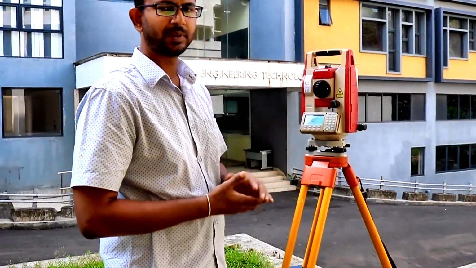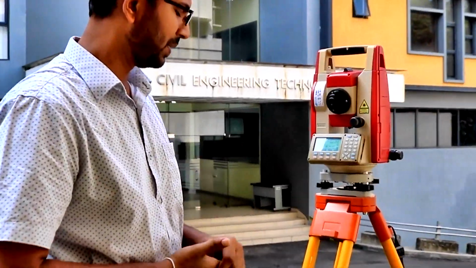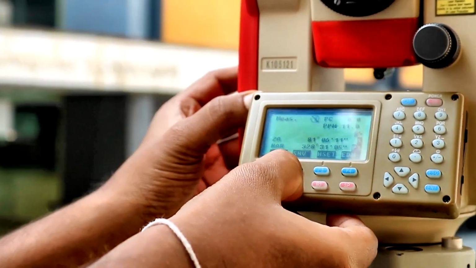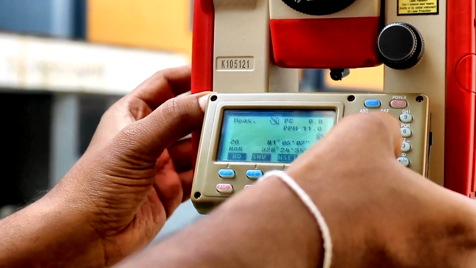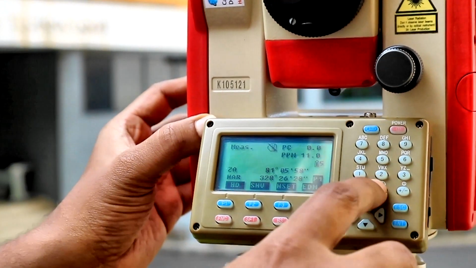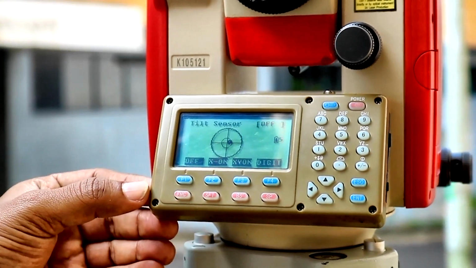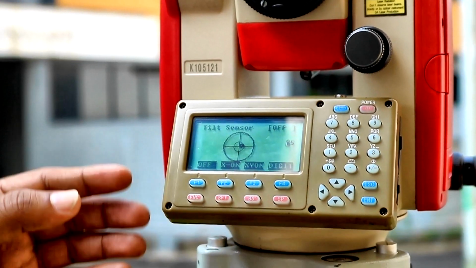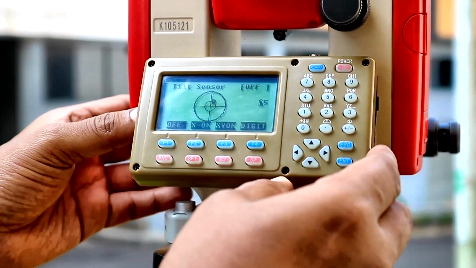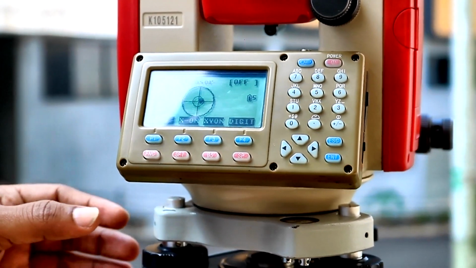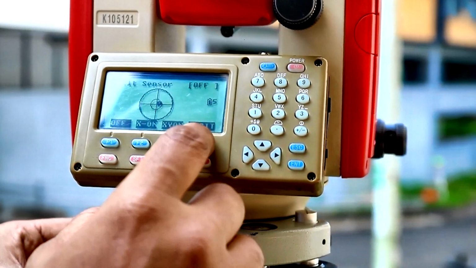So soon after I switch on, we need to check whether the tilt is okay. For that, we need to press shift and this tilt button. So shift and tilt button. Then you will get this digital bubble. Accordingly, it is a little bit out, so we need to bring it back to the center.